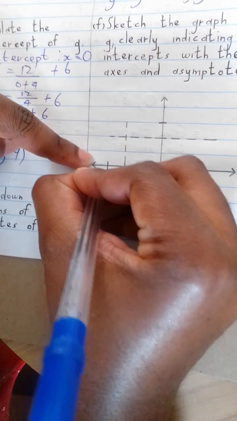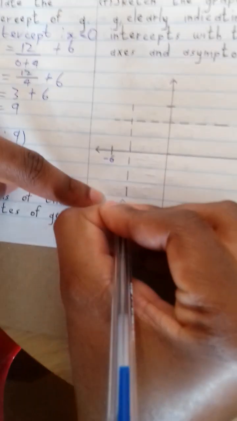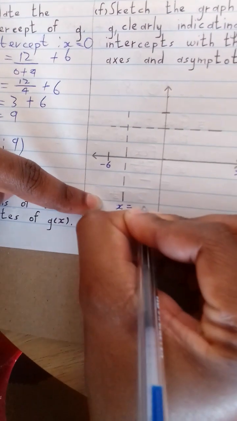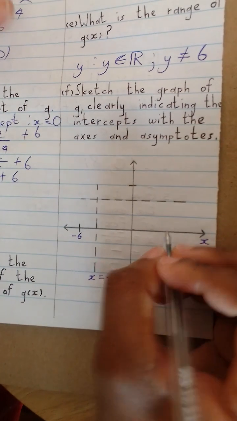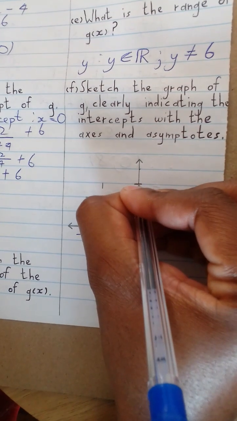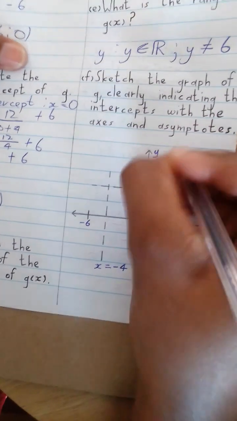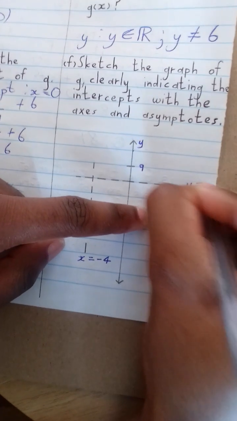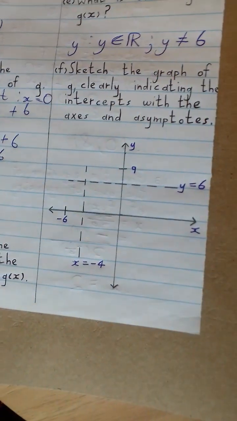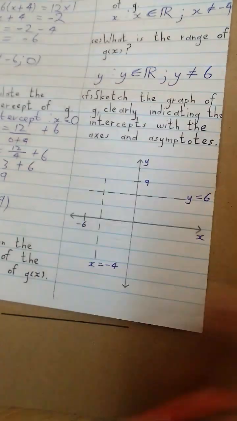So, negative 6. This is x, this is x is 4. X is negative 4 rather. This is 9. This is the line y is equal to 6. So, here and here, right? That's where we expect our function to be.